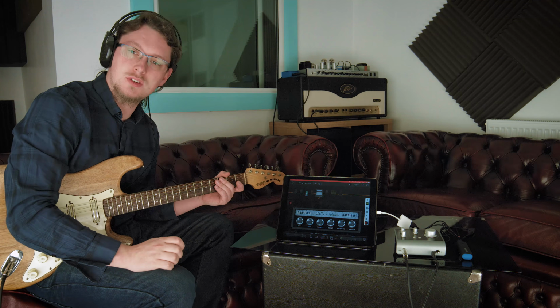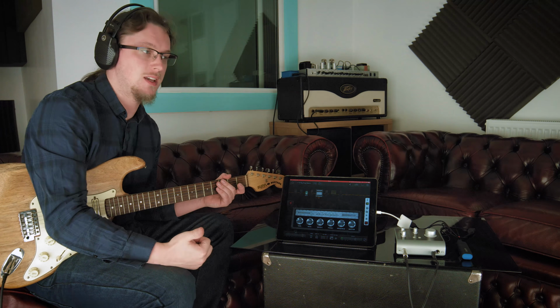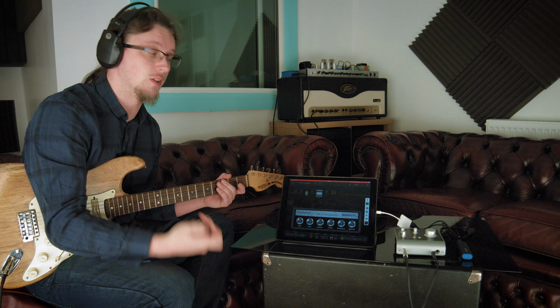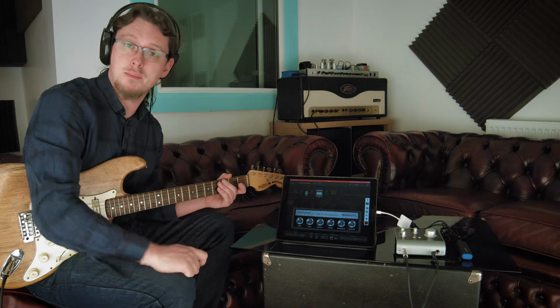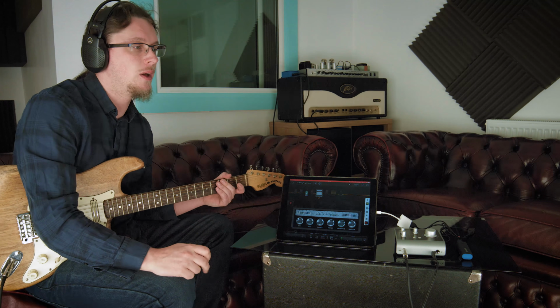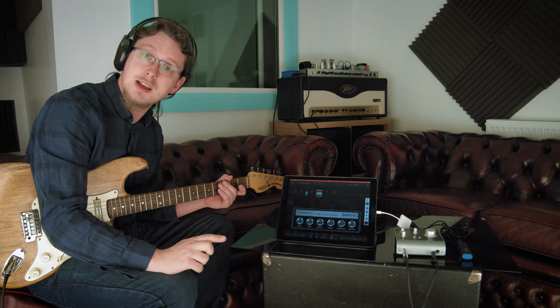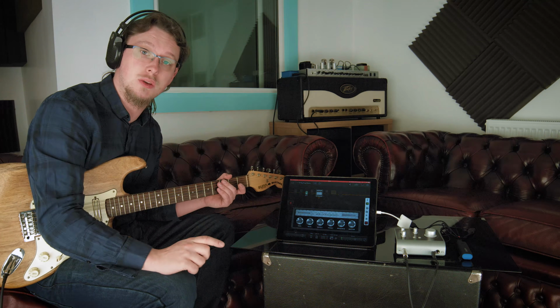Now, what I usually do with virtual amps on a PC, on a Mac, on any laptop, or sometimes in the studio if I'm not miking up a real cab, is I use what's called an impulse response. Up until now, that has been the domain of PCs and Macs only, but I've found a way to do this on iPad, so we're going to cover this today and I'm going to show you how to do it.